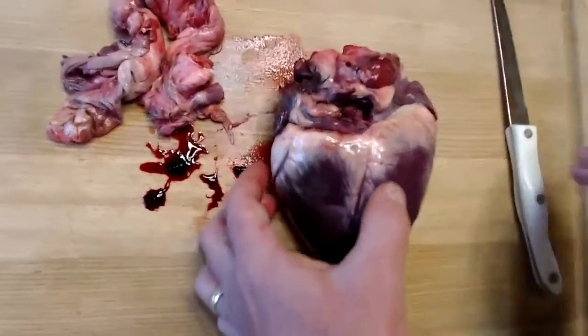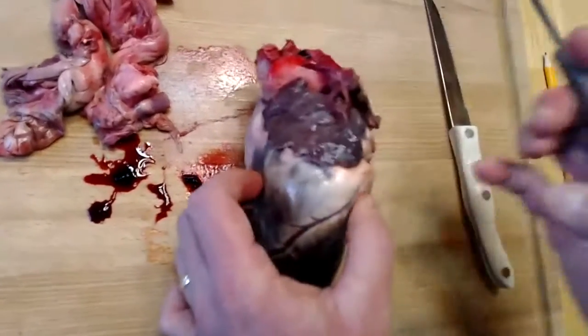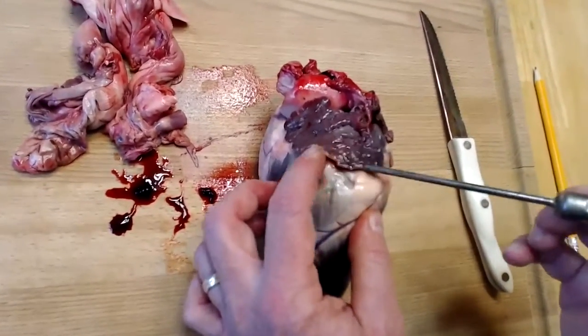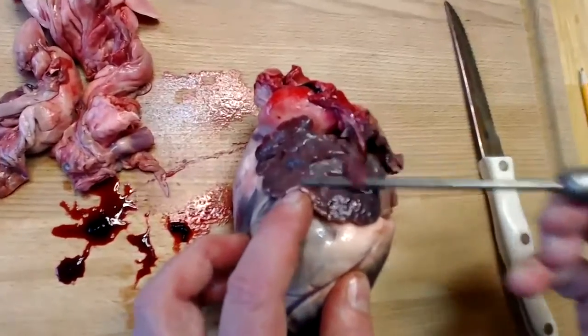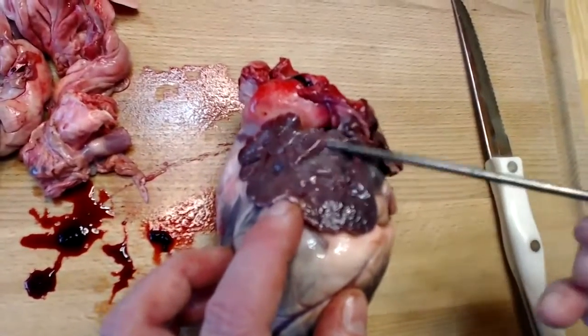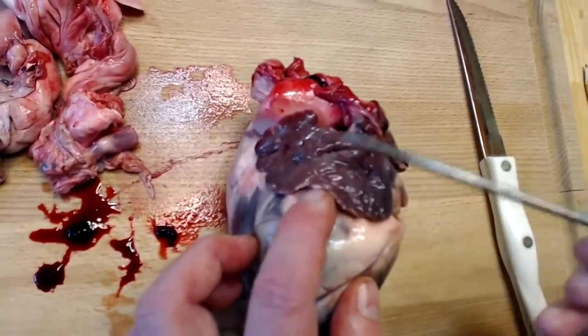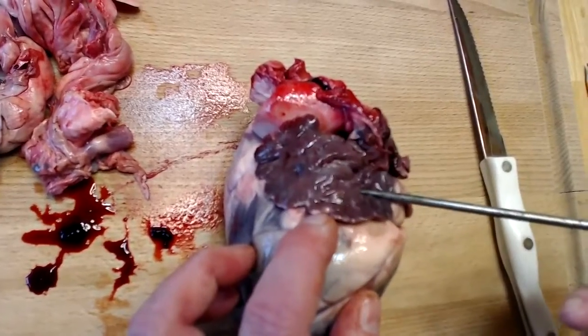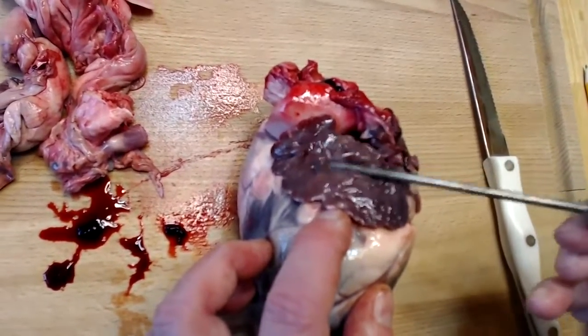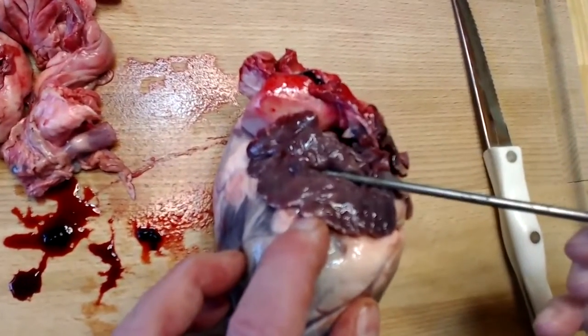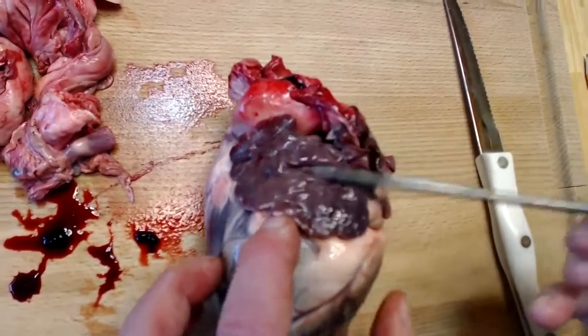I want to point out a couple structures that you've read about. This is one of the atria, sometimes called the auricle, because it looks like an ear. Auricle means ear. So we'll determine whether this is the right or left atrium, the superior portion of it, in just a moment.